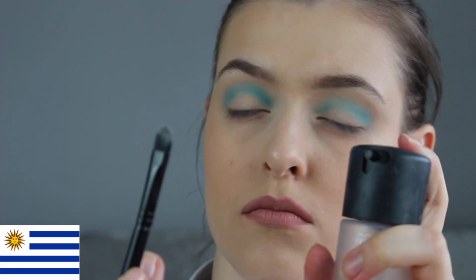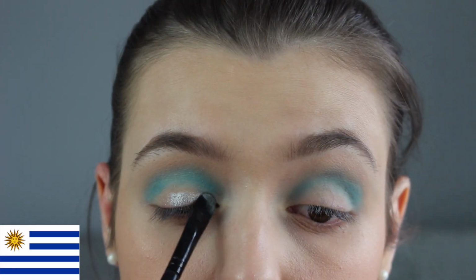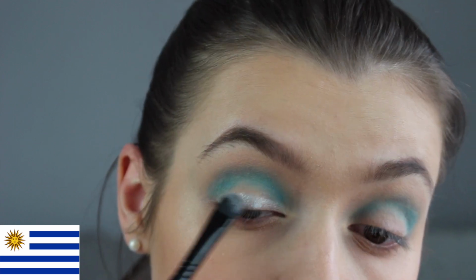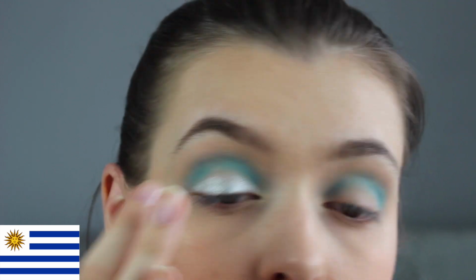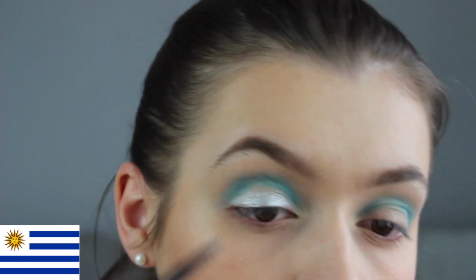And then after blending out this blue with just a clean fluffy brush, I went into the shade Revolt in the same Electric palette, which is this very silvery sparkly colour, but that's going to act as our base for the white, like the whiteness of the flag. So I applied a little bit of MAC Fix Plus with this to really intensify, and then applied it all over the lid, as you can see here.